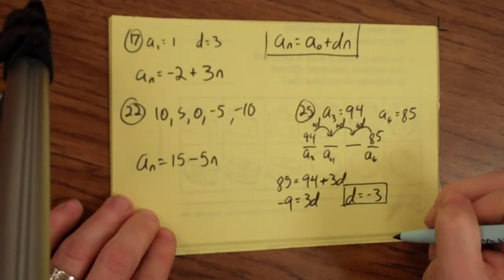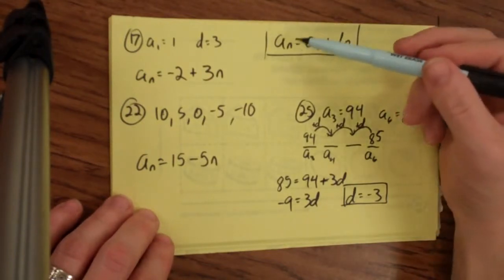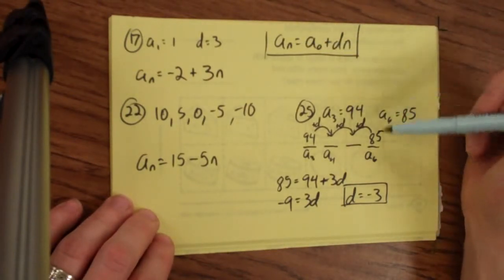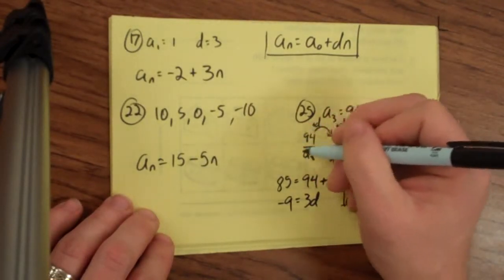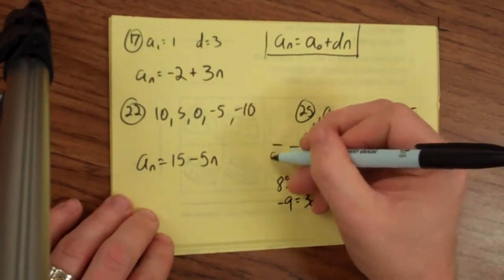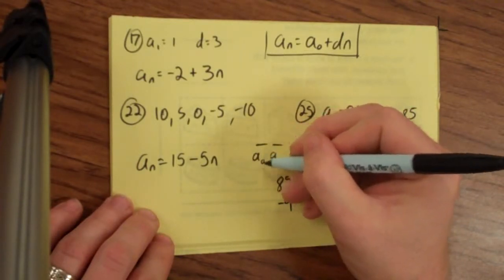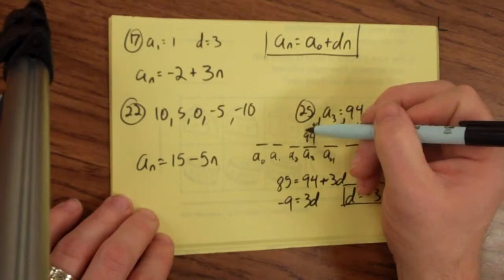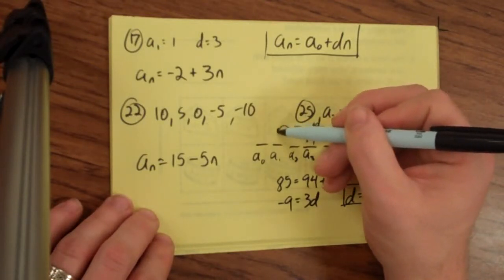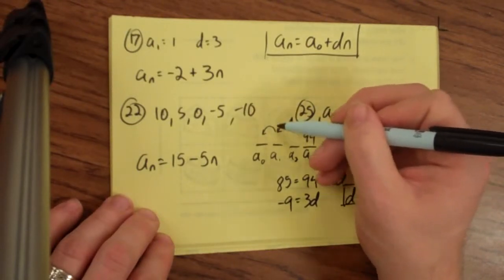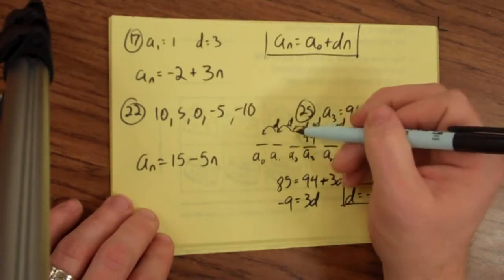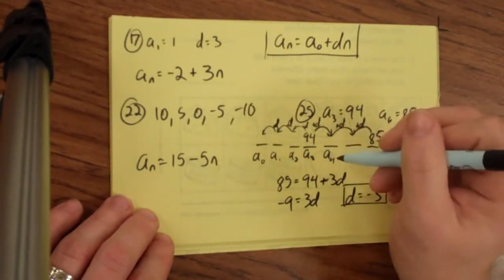So that's nice. What do I do with that, though? I need to have a formula of a sub n equals a sub 0 plus d times n. So I have d, but I don't have a sub 1 or a sub 0. Well, let's go back to a sub 0. Here's a sub 2, a sub 1, and this would be a sub 0. So if I subtract d, right, going this direction would be subtracting d, subtract d, subtract d. So I subtract d 1, 2, 3 times from 94.